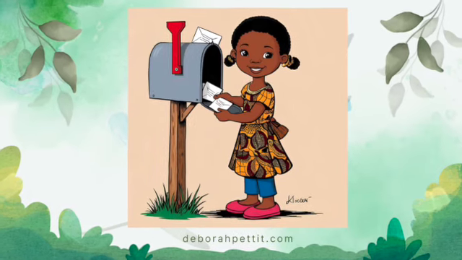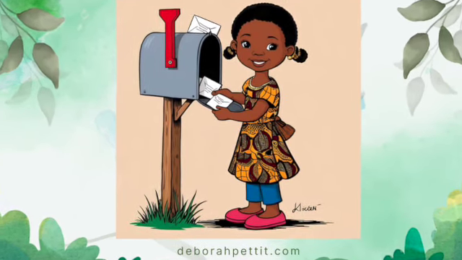Active voice focuses on the doer of the action. Who mailed the letters? Molly. We imagine her taking the letters to the post office and mailing them. If we read the letters were mailed, we might picture letters, we might picture a post office, but we don't picture any action because there's no person to do it.